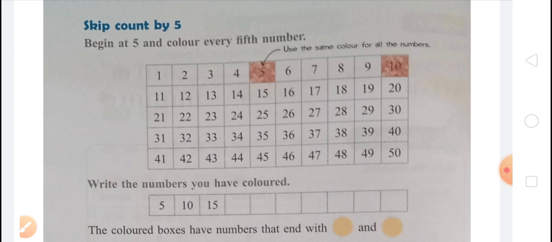Have you understood or not? Write the numbers you have colored. Whichever numbers you have colored, you have to write down. That means 5, 10, 15 is written, and the next numbers will be 20, 25, 30, 35, 40, 45, 50.